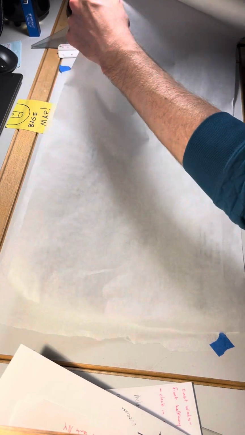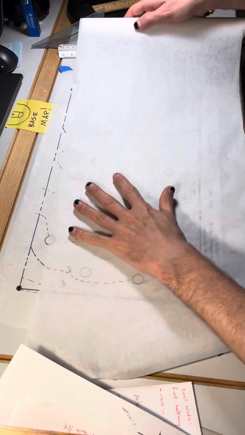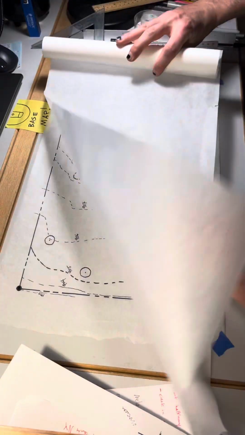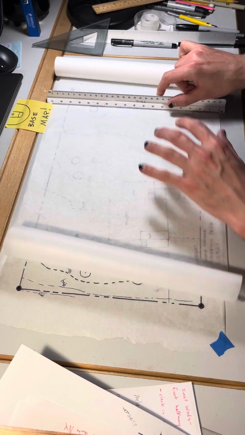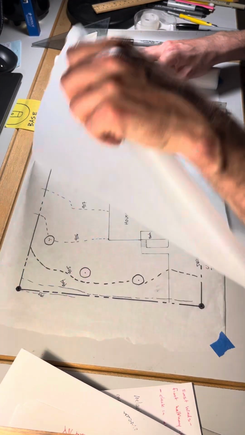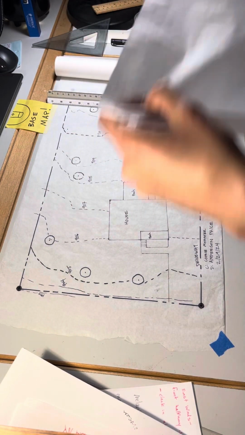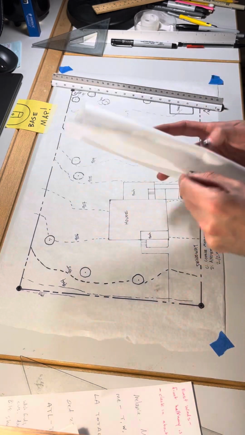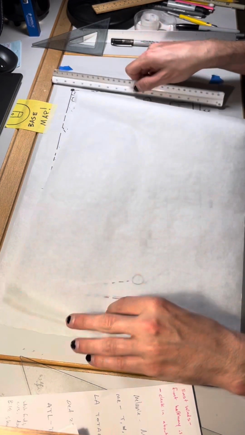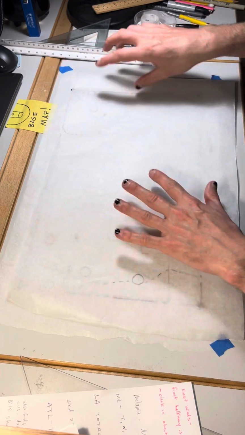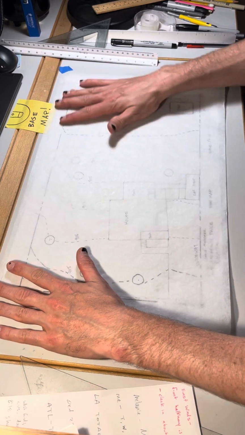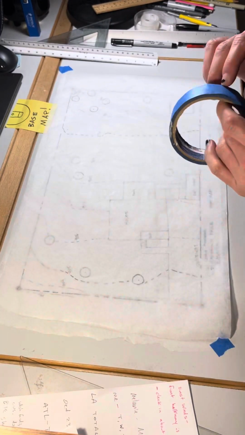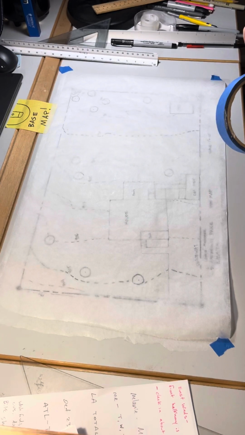All right, so you can just rip the trace paper if you want, or you can use your little scale and get a clean break. I always like to put the trace paper so it's kind of rolling down, not rolling up.